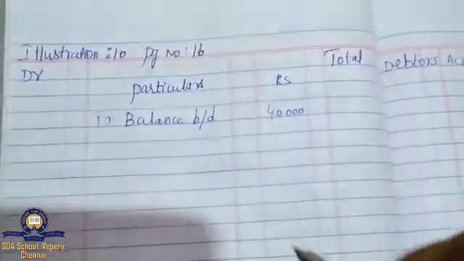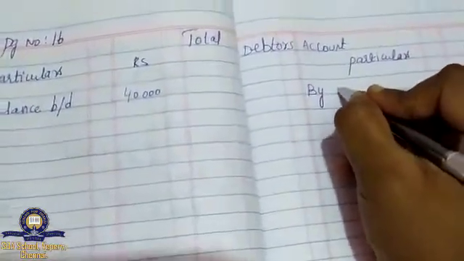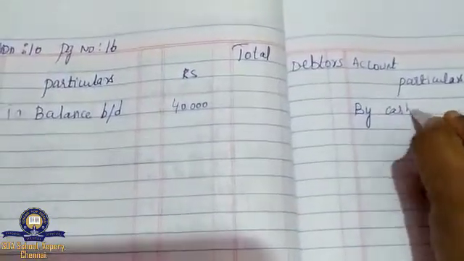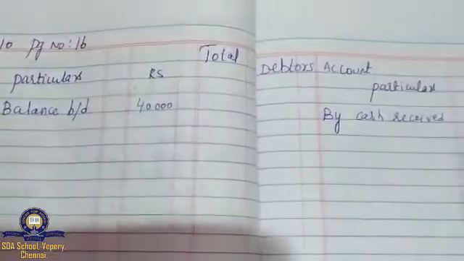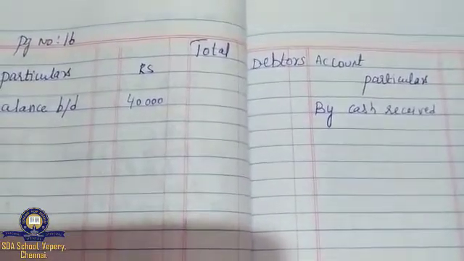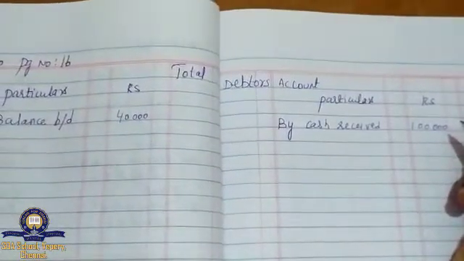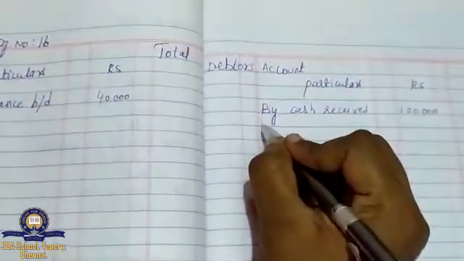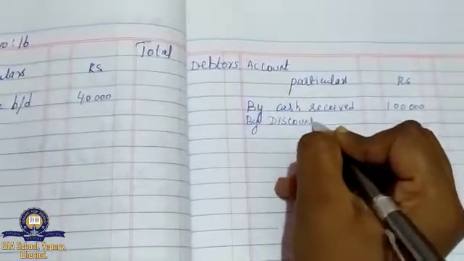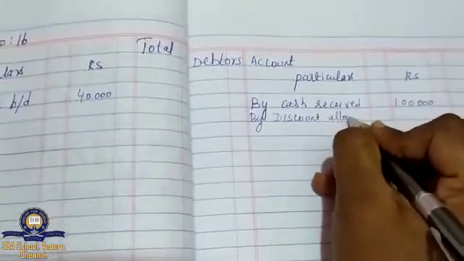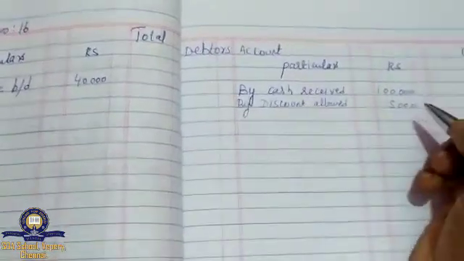The second item is cash received from debtors. Cash means we have to put it on the credit side. So by cash received, the amount is 1 lakh. Next is discount allowed 5,000. So by discount allowed 5,000.